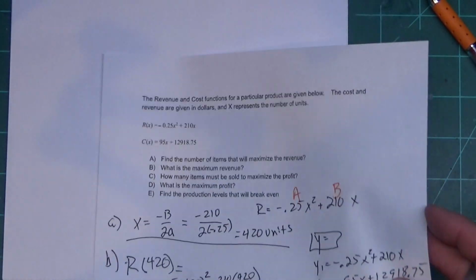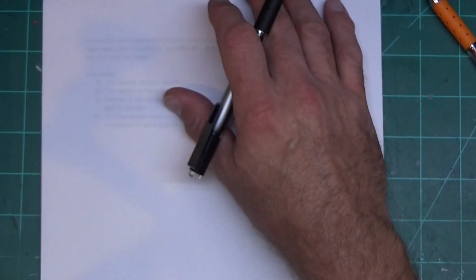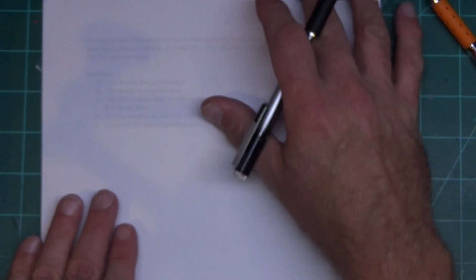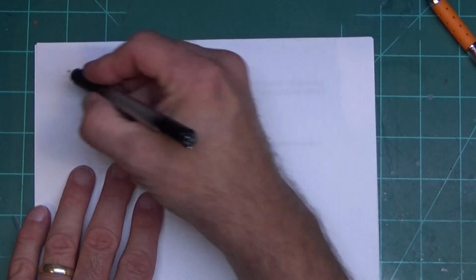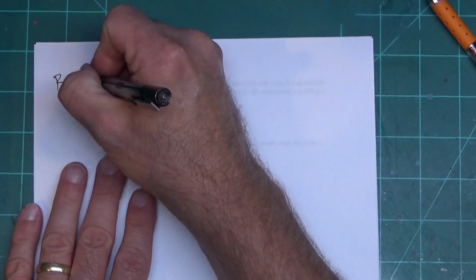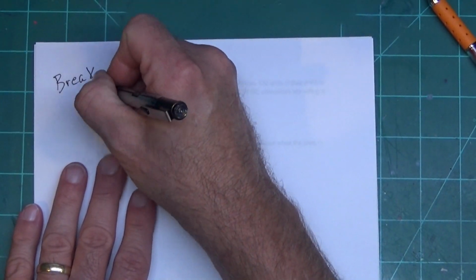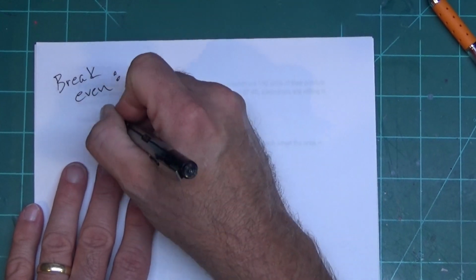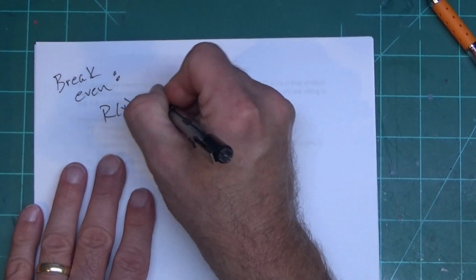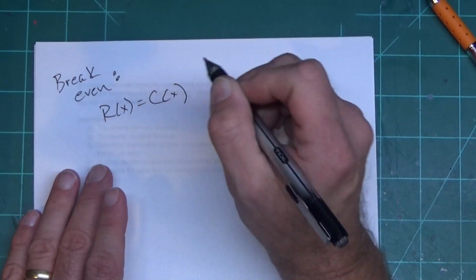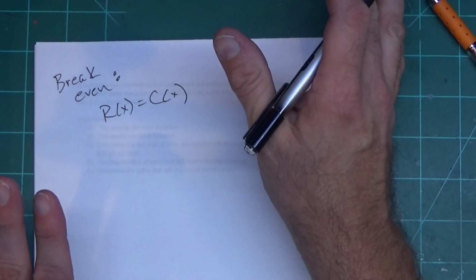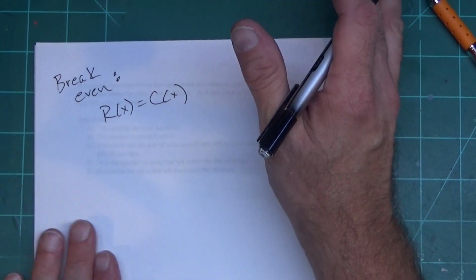Part E, I want the production levels that will break even, and that's where the fun begins on this. Okay? My break even, this is where revenue will equal cost. When I do it by hand, that's an awful lot of algebra. These numbers are ugly.